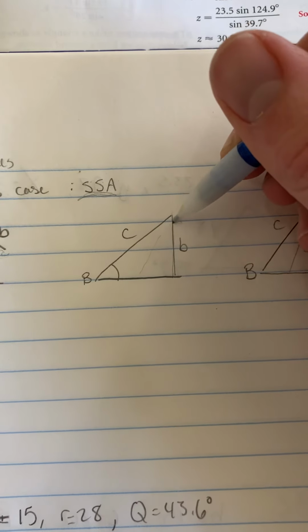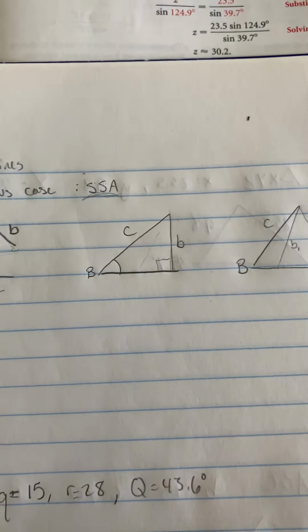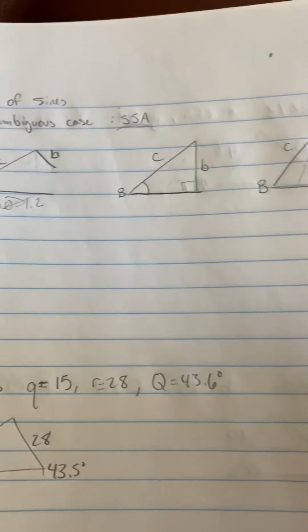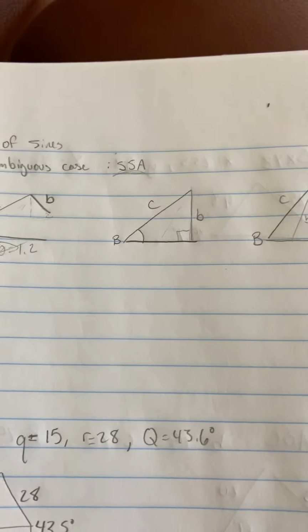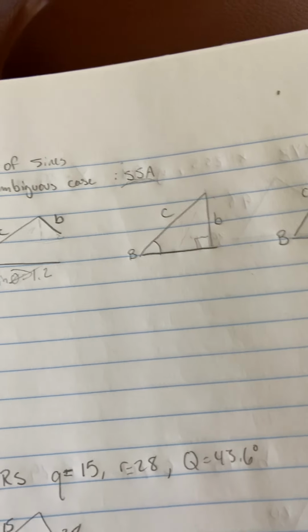And if that's the case, then this thing has to be going straight downward, which means that this has to be a right angle, which means that in this particular situation, we're going to end up with a right triangle. And that's our second sort of situation when we're dealing with this scenario.